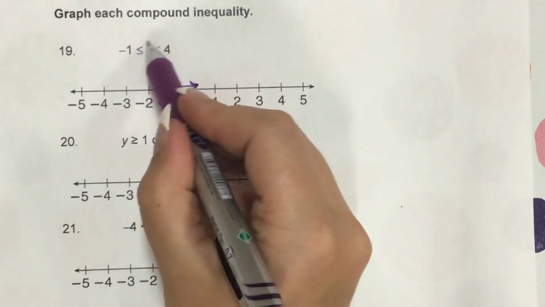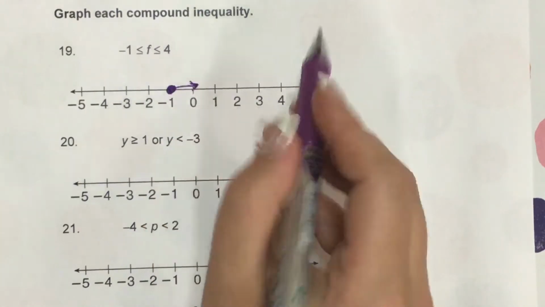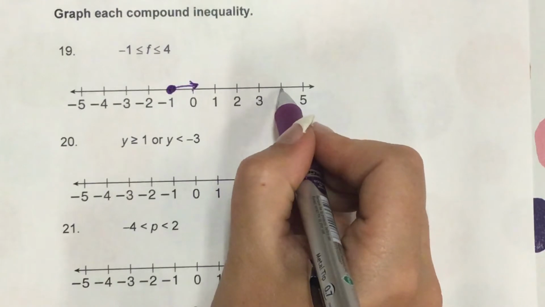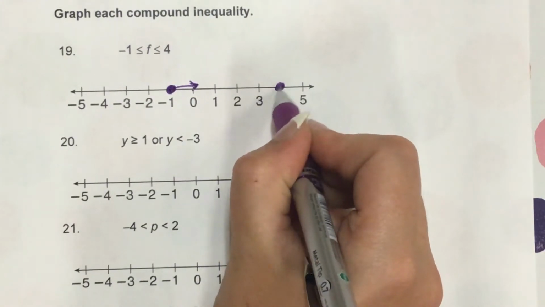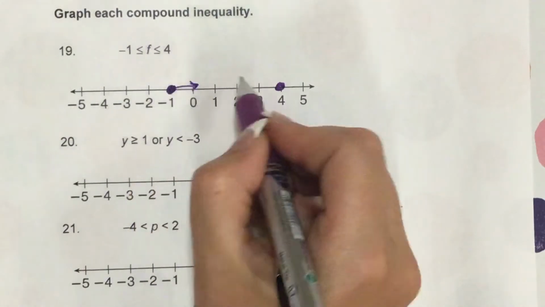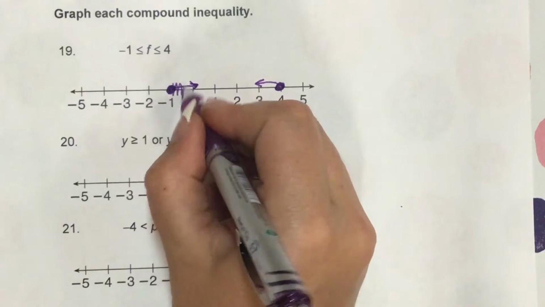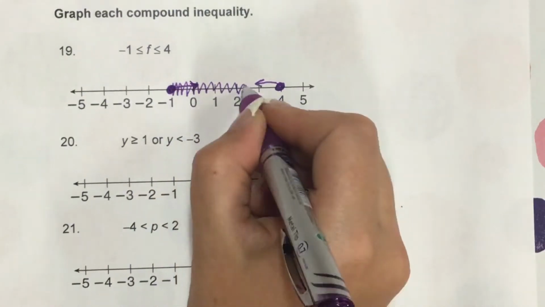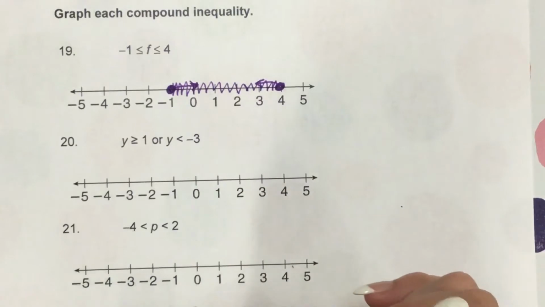And then the other inequality is f is less than or equal to 4. So I need to go to 4. It's less than or equal to, which means it can equal 4, which means it's going to be a closed circle. And f is less than 4, which means it's going to be everything this way. So that means the solutions are everything in between and including -1 and 4. Those are all the solutions of f. Those are the possible values that f can be, anything in between there.